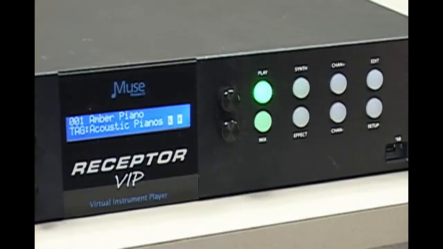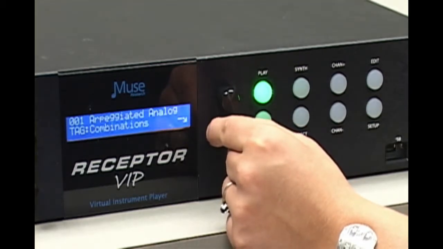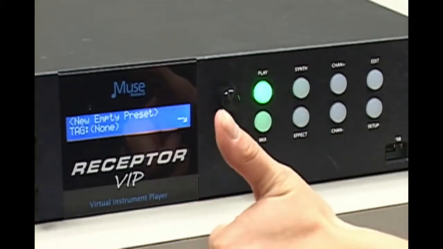In some situations, we are unable to view our receptor's GUI either from the remote viewer or from a monitor. Thankfully, we have the front panel. To start, we're going to load an empty preset. Use the encoder knobs to the right of the LED screen until you see New Empty Preset.